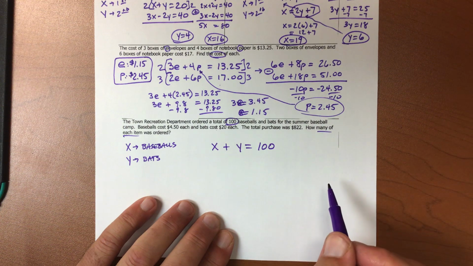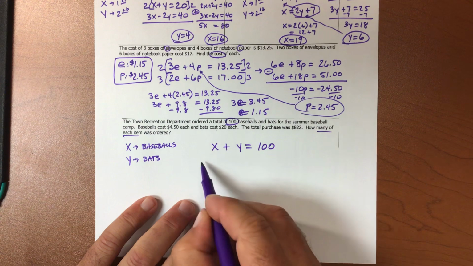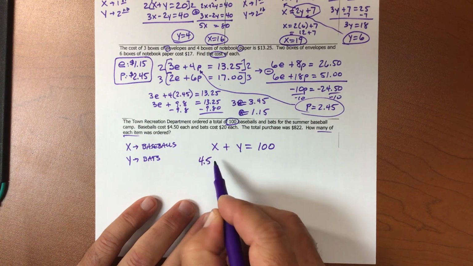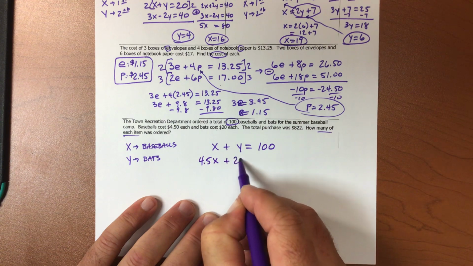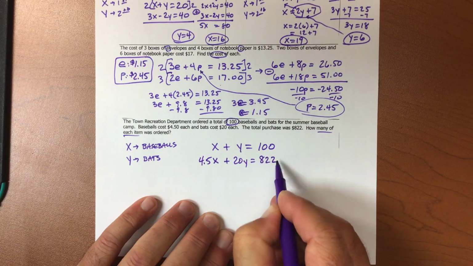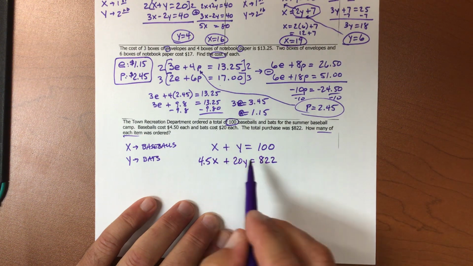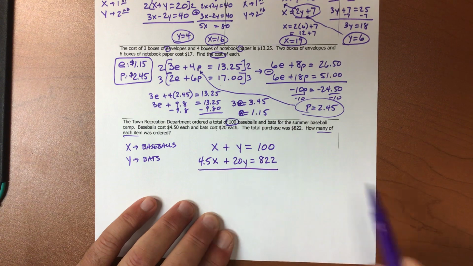Now we get to the dollar amount, right? Each baseball is $4.50. So I'm just going to write 4.5x plus, and the bats were $20 a piece, 20y, and they spent $822. You don't have to put the dollar sign in here. That's what we got.